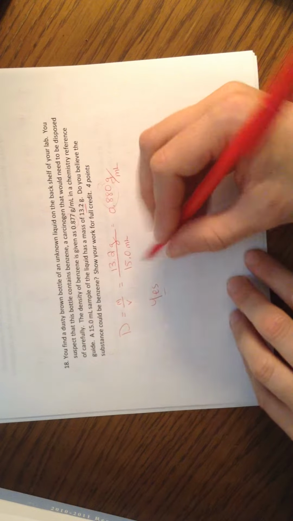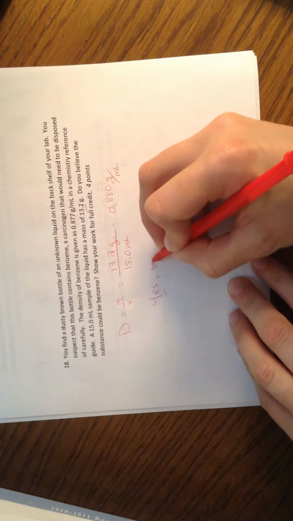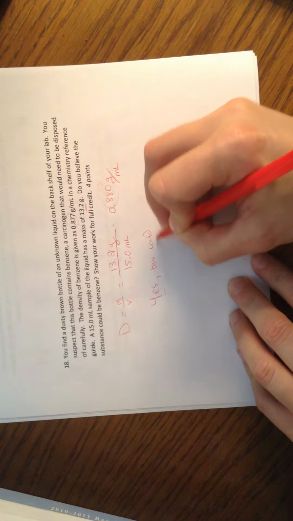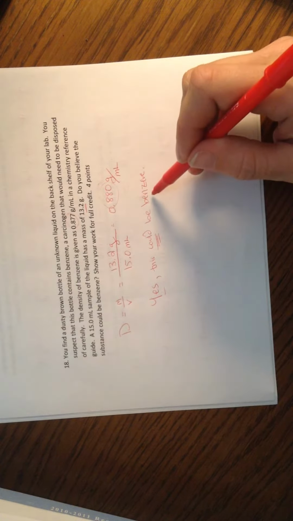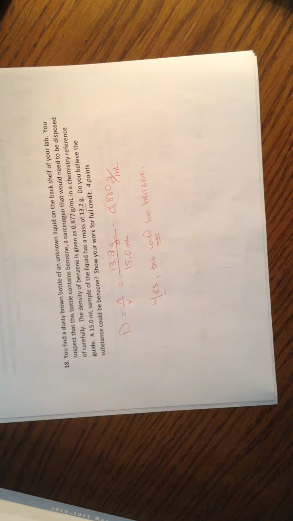But notice when I write my answer, I say yes, this could be benzene. I don't know that for certain. I'm not going to stake my life on it. I'm going to take it seriously enough that I'll probably call EHS or somebody to pick up this bottle and tell them it's probably benzene in it. But I'm not going to say that for absolutely sure.